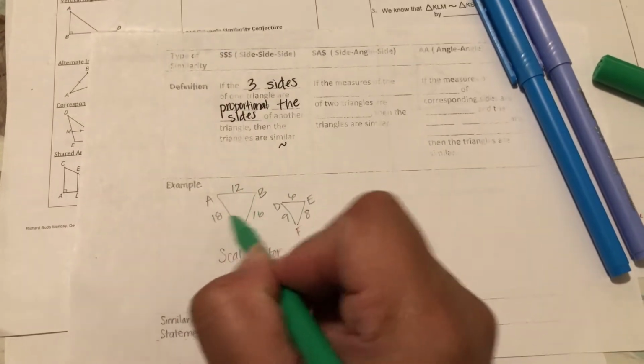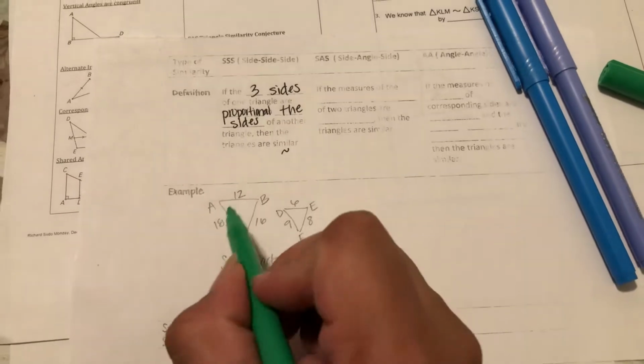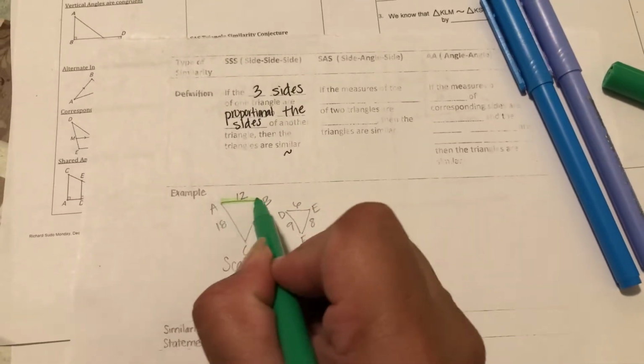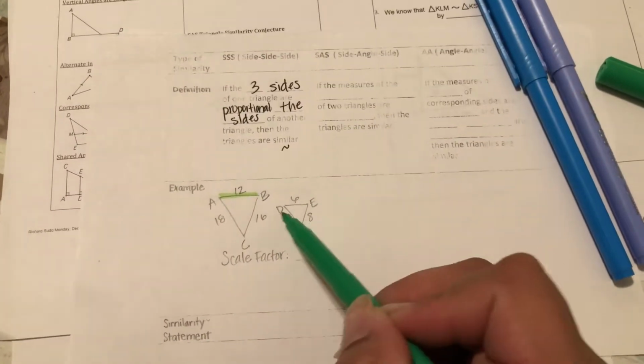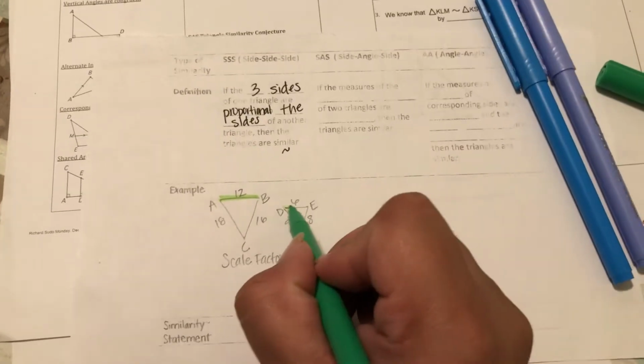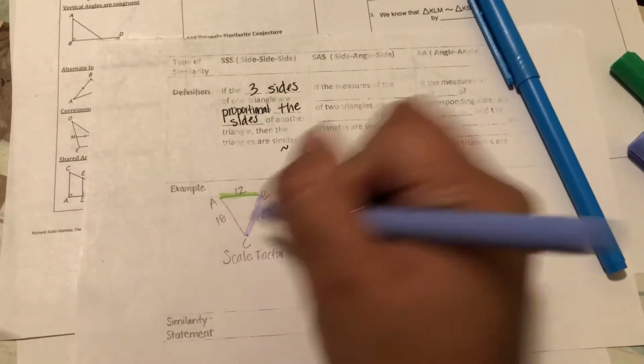Here, let's see. Of these 3 numbers, which one's my smallest number? 12. Okay. Which one of these 3 is my smallest number? 6. Okay. And if I'm going numerically, which is my next number on the number line? 16. And on this side, 8.